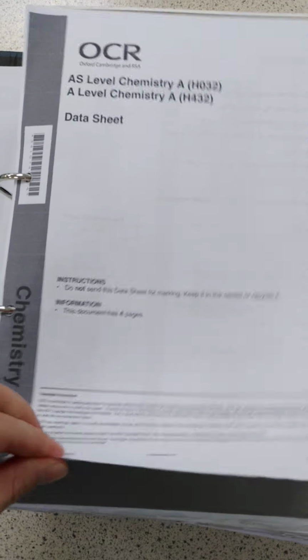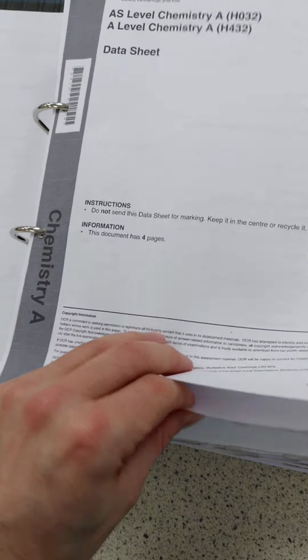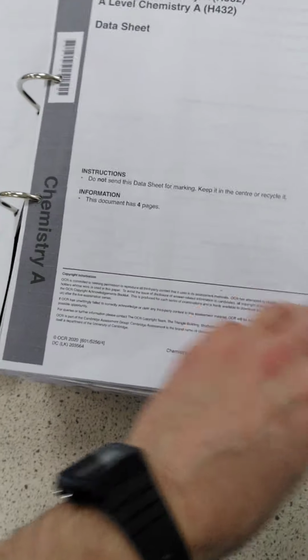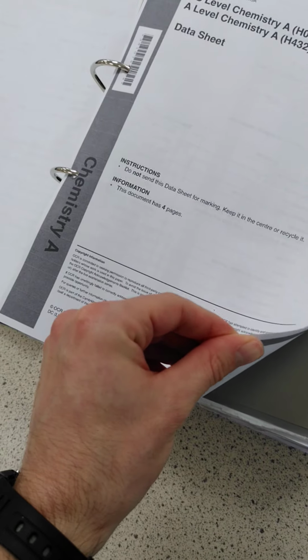Right, the very first thing is a data booklet relevant to the course that you're taking. If it's IB, it should be an IB data booklet. If in this case it's A-level chemistry, then here we have an A-level chemistry data booklet. You need to print that, okay? Obviously, if you're physics, you're on AQA, make sure you're aware of what your spec is that you're studying.